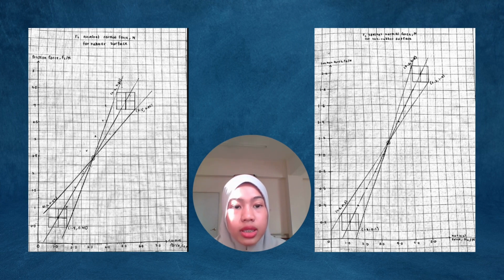And for the graph, a non-rubber surface shows a decreasing static friction force as the normal force increases. So it means that the surface is becoming less resistant to motion as more force is applied to it.